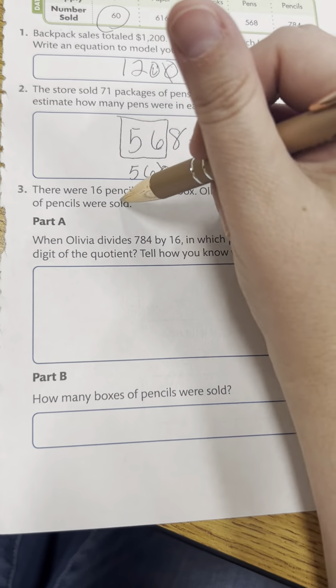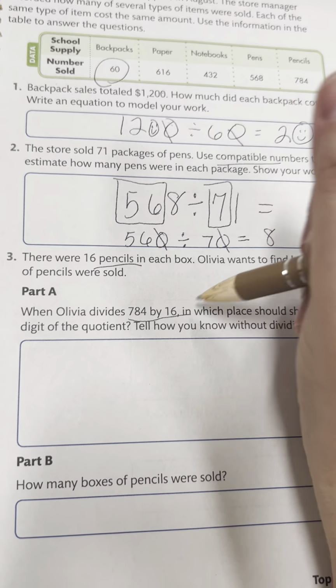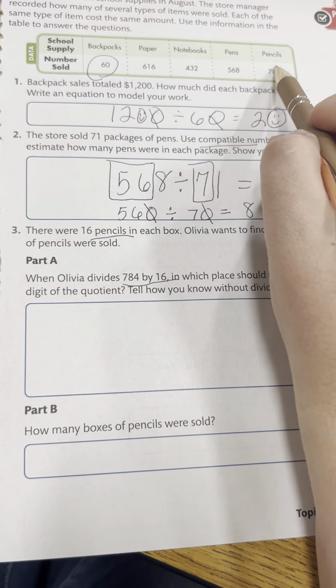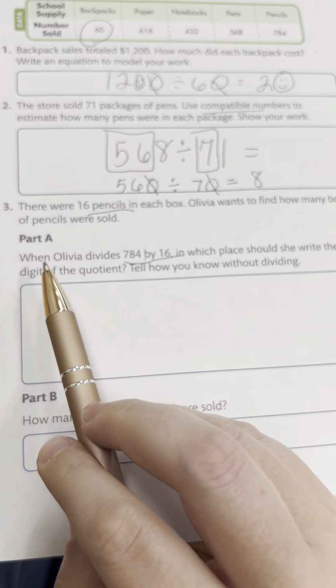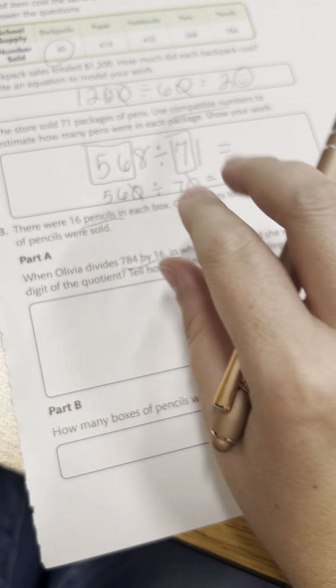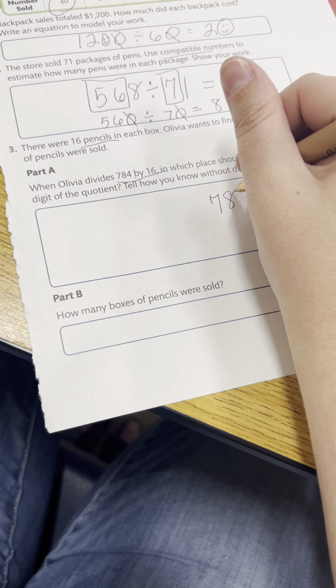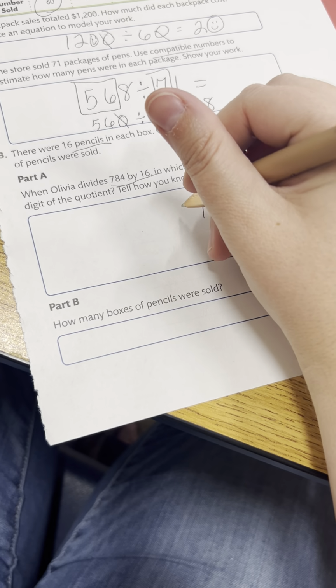Number 3, now we're looking at pencils. But it tells you how many right here, okay? We don't even need to look over there, it's already here. It says when she divides it, what place is she going to put into? This is the place value question. Is it tens? Is it ones? Is it hundreds? So set up your problem.